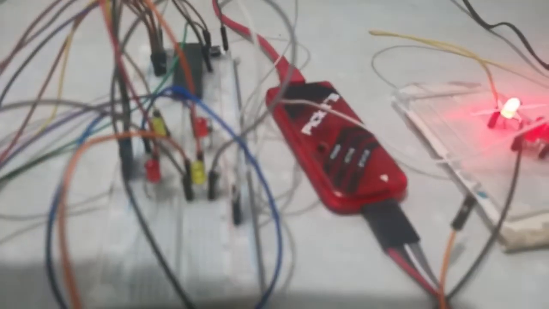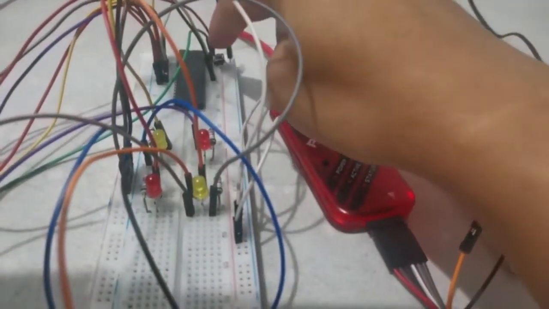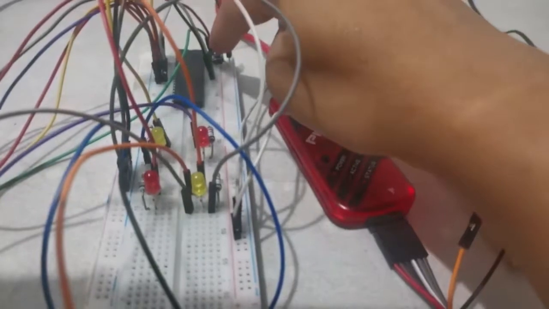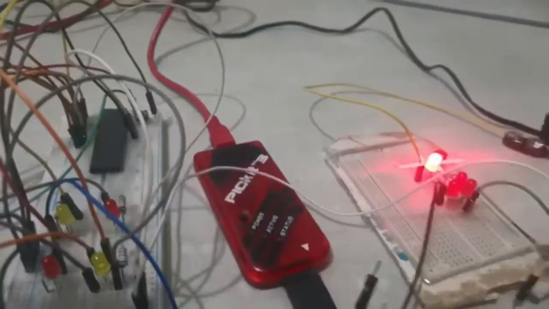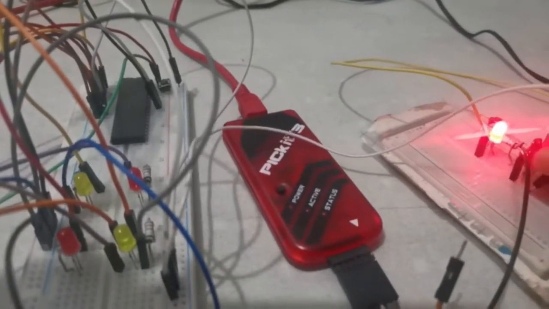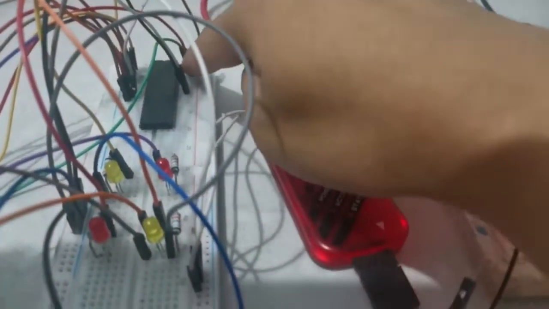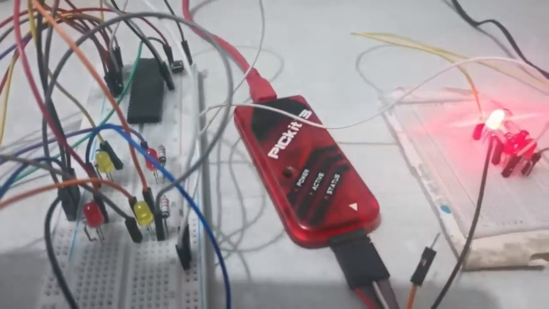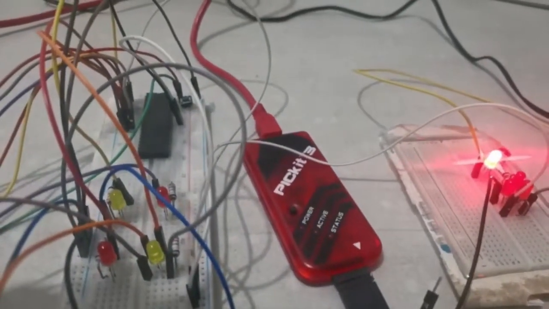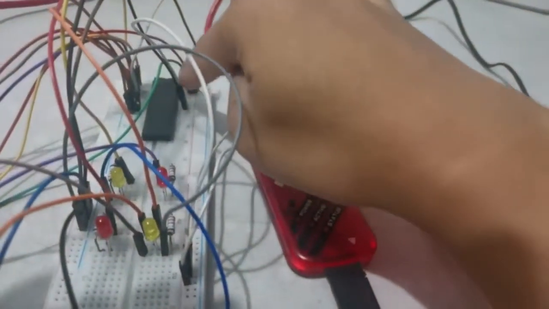So this time all should be toggling on and off at the same time. So we press, oh, so sorry, the source isn't on yet. Wait. Okay, so we can now press this.